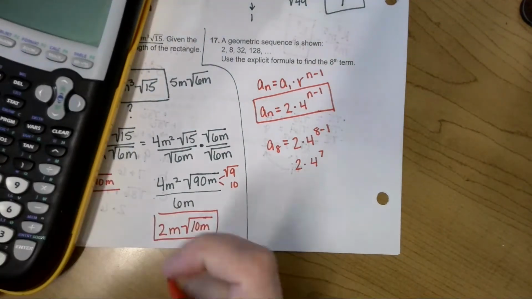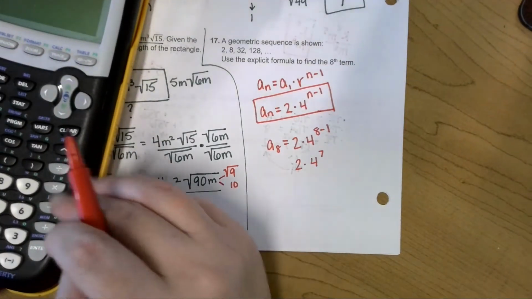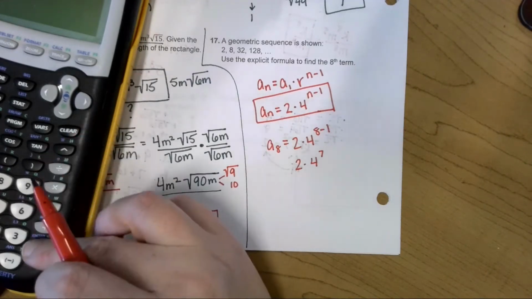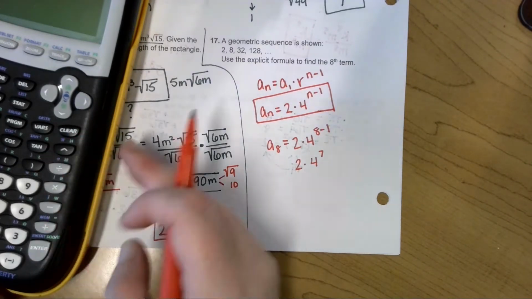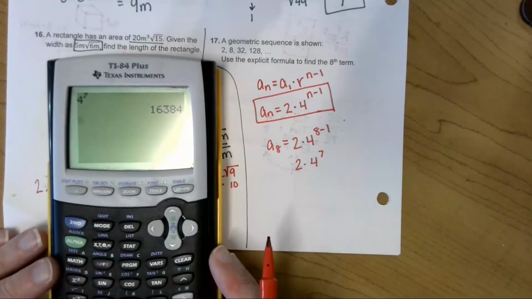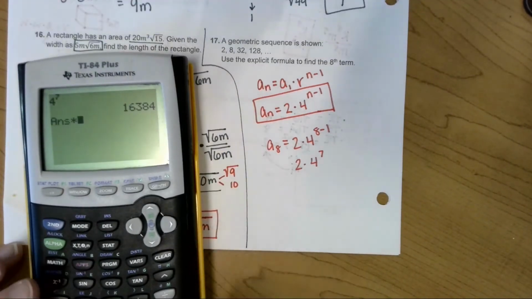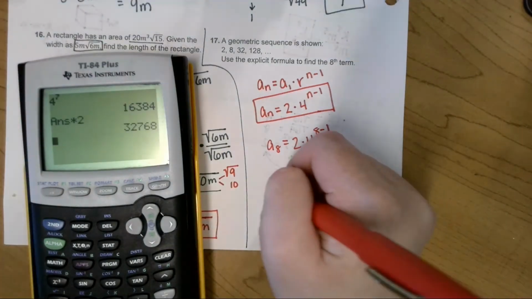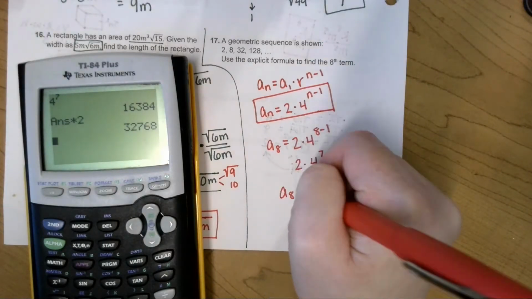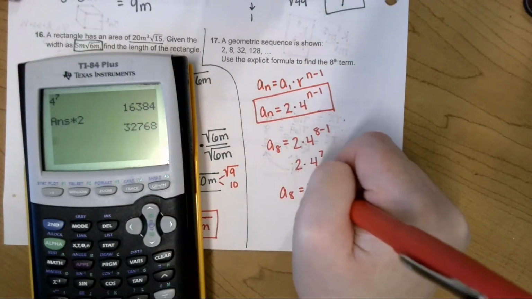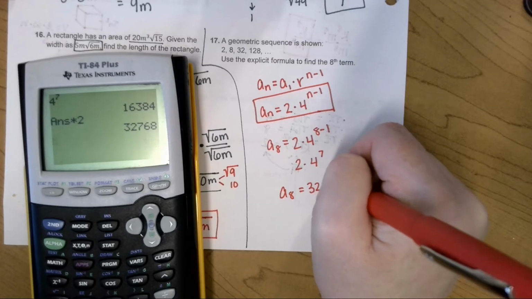I don't know that off the top of my head, so we're going to do that in the calculator. 4 raised to the 7th is 16,384. There we go. And then times 2 is 32,768.